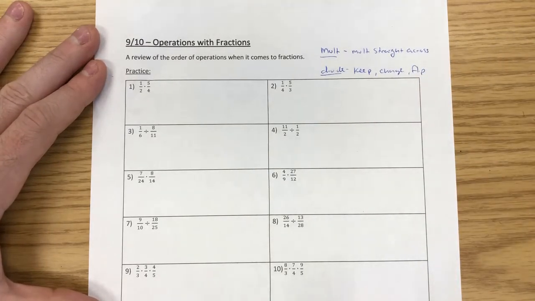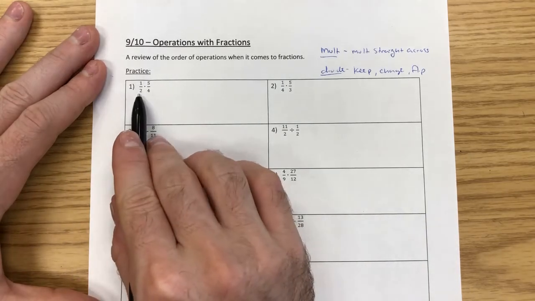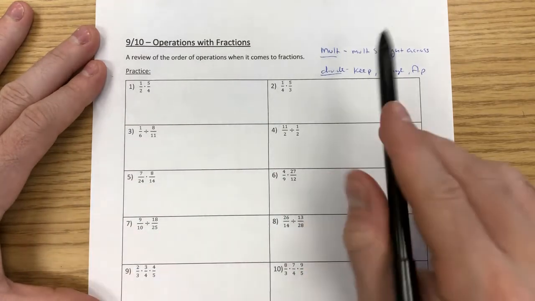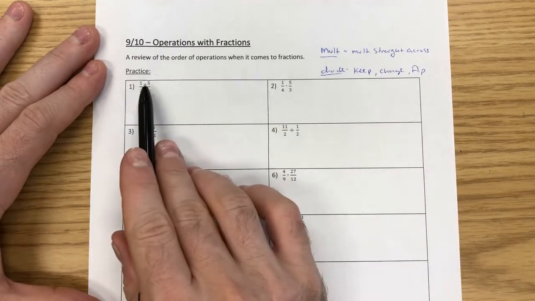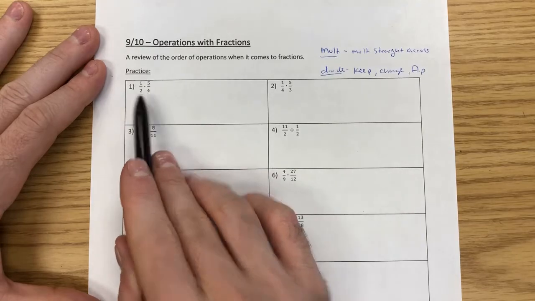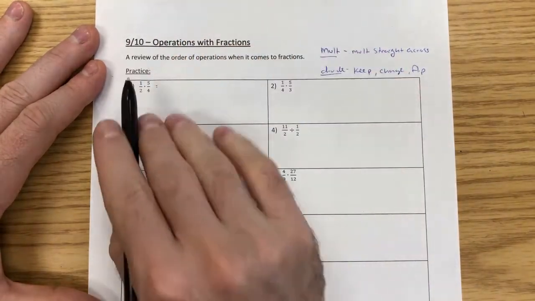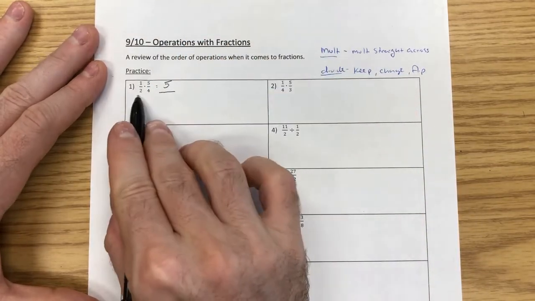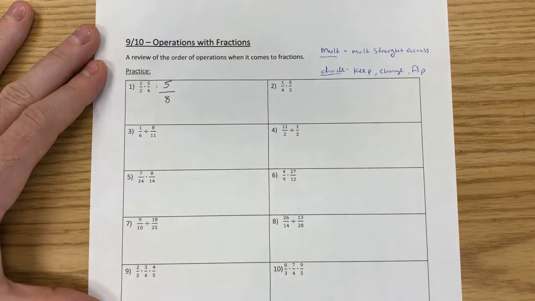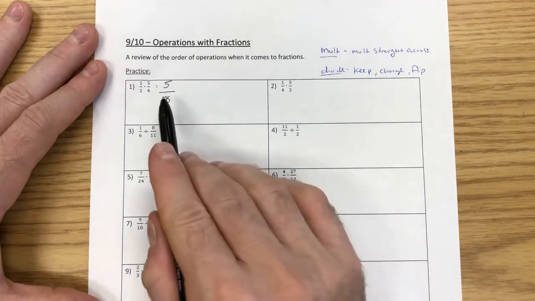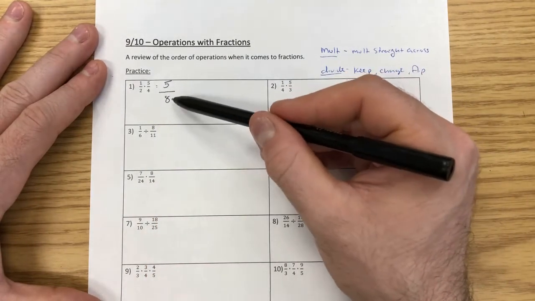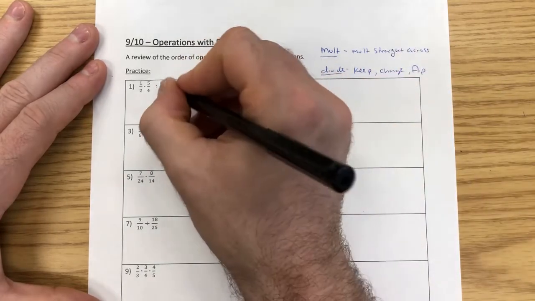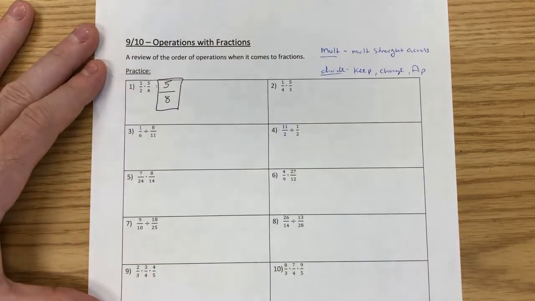So let's take a look at some of the problems. If I'm multiplying 1/2 times 5/4, and we remember that the dot signifies multiplication, I'm going to multiply straight across, which means the top number times the top number, and bottom number times the bottom number. I get 1 times 5, which is 5, divided by 2 times 4, which is 8. And the last step is always check to see if I can reduce it, meaning can I divide both 5 and 8 by the same number? In this case, I can't. So that's going to be my final answer.